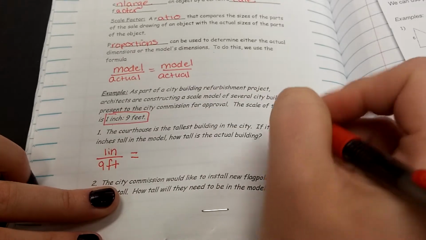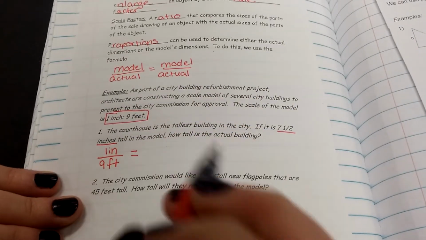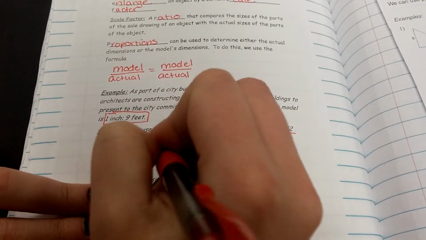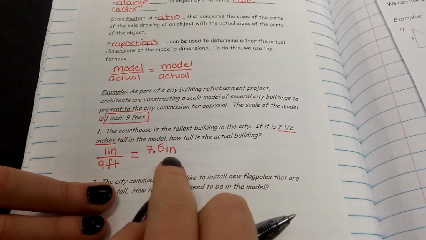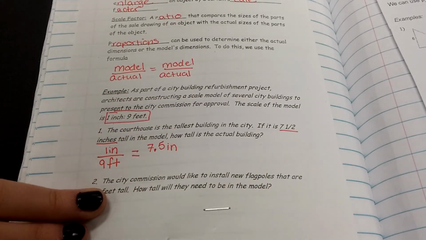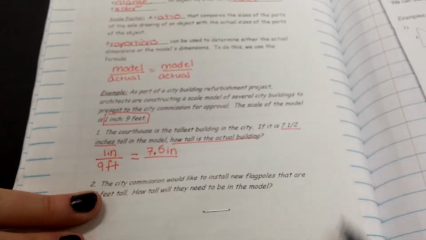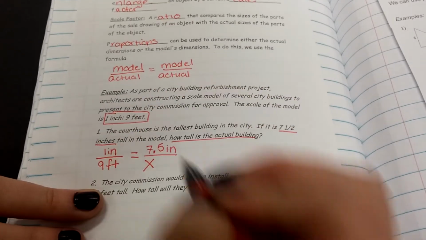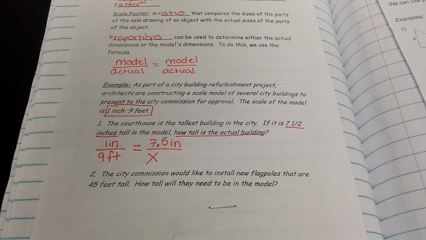That's equal to 7.5 inches tall. So again, we can match the units just like we did with the word problem. So 7.5 inches. In this case, it would be okay to change 7.5 with the fraction into 7.5 inches. It makes the math a little bit easier. Is equal to how tall is the actual building? We don't know how tall the real building is, so we're going to replace the quantity that we don't know with an x. Grab my calculator really quick.